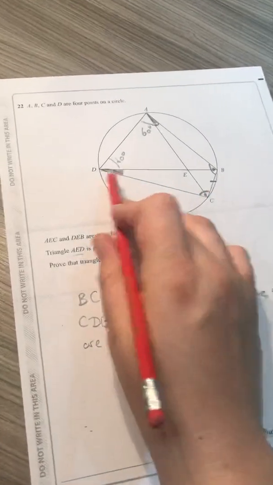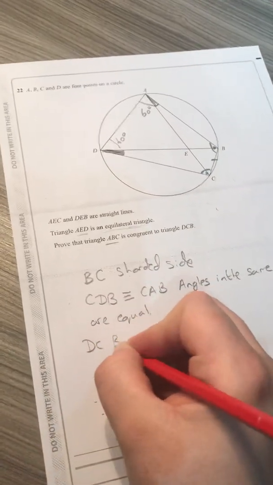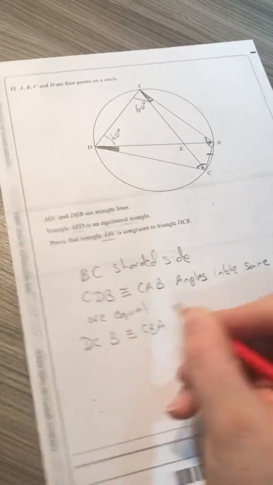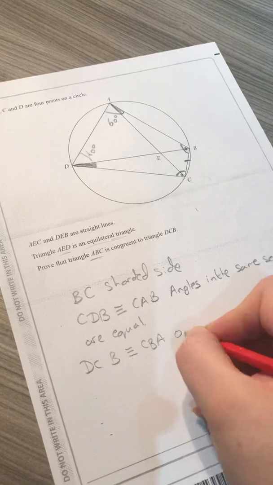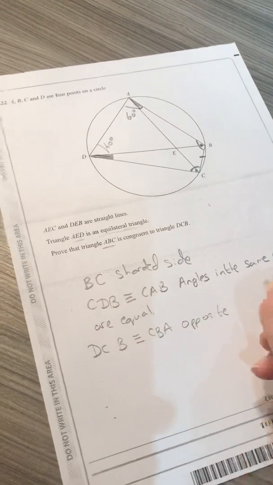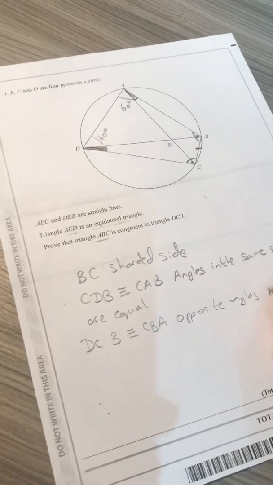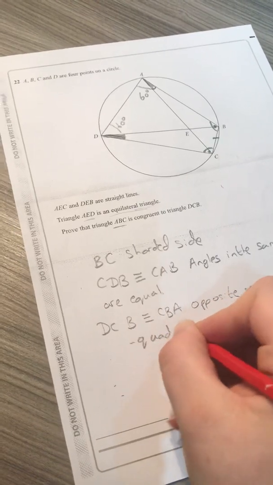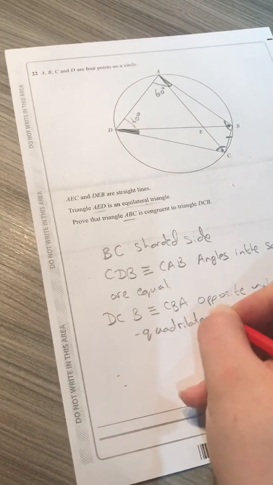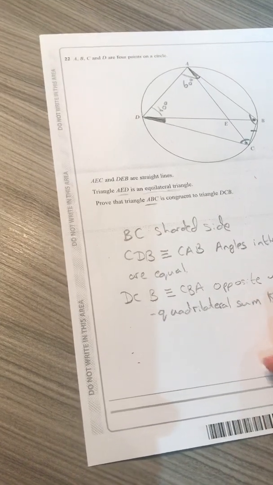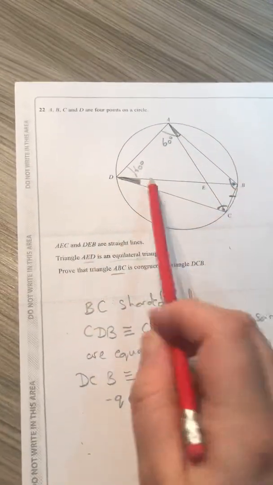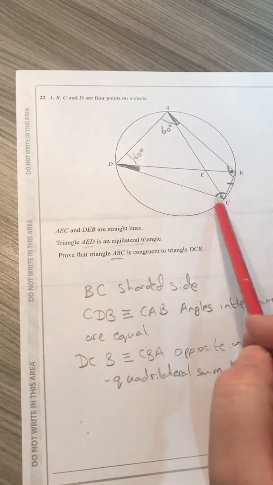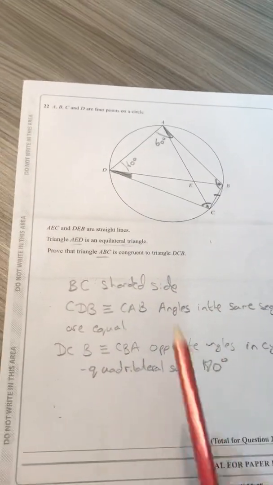Right, lastly, this angle, so DCB, is identical to CBA, and that is because opposite angles in a cyclic quadrilateral sum to 180. Now, that's nicely backed up by my drawing here because you can see quite clearly what I mean there. It's quite clear that these are both 60, I'm quite clear these are both grey, and I'm quite clear that the opposite one's there. And the reason for making them equal is because they sum to 180.